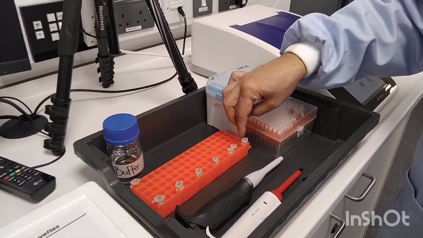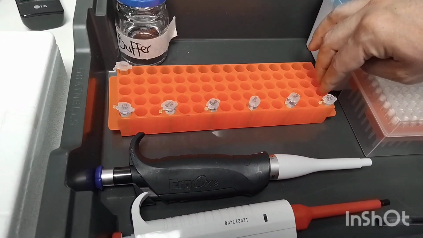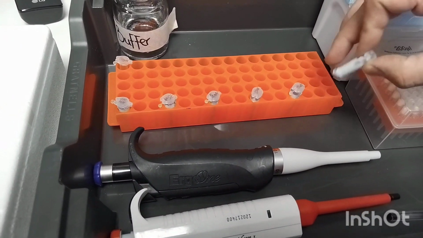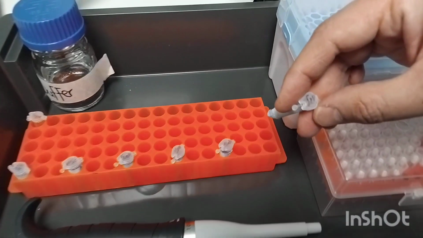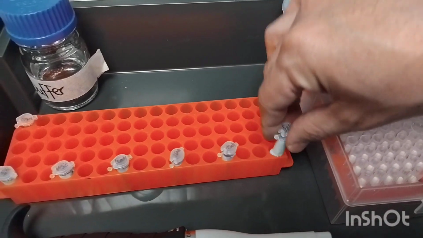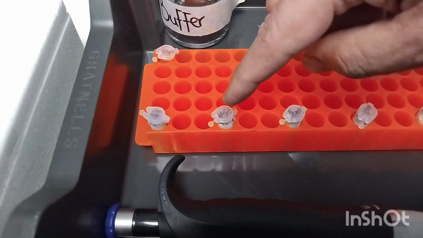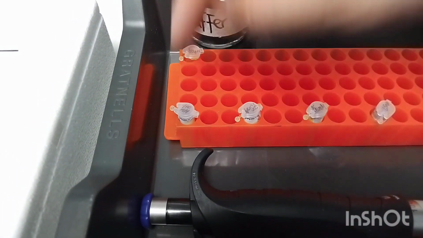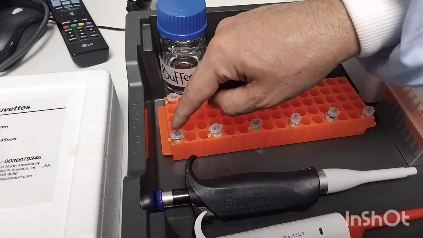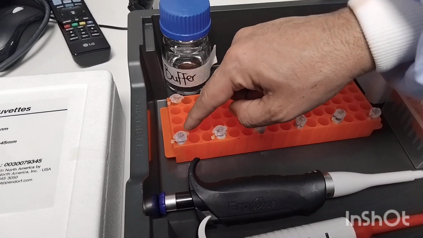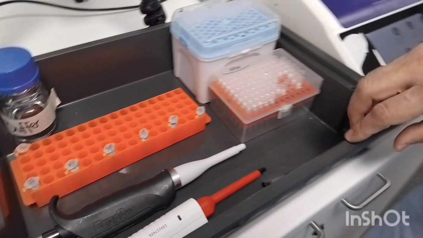Here we have 6 different concentrations of the substrate, p-nitrophenol phosphate. You will find the concentration at the top of each tube. Starting from the smallest one on the right, we have 5, then 10, then 25, then 50, then 75, then 100 millimolar, which is the highest concentration. Remember, in section A, we start with the highest concentration, which is 100 millimolar of nitrophenol phosphate.